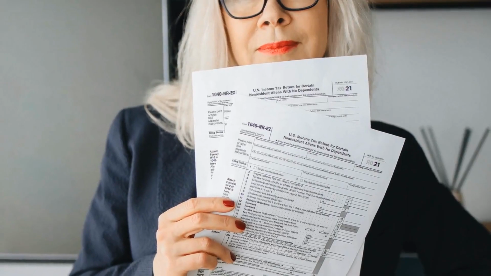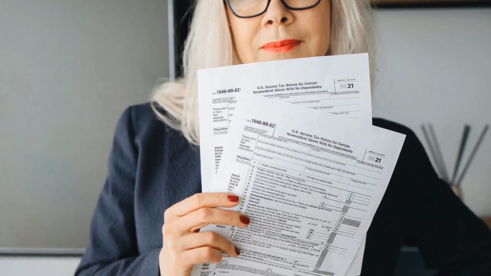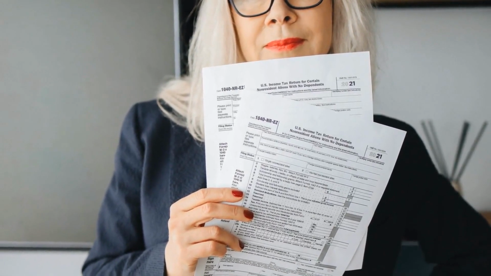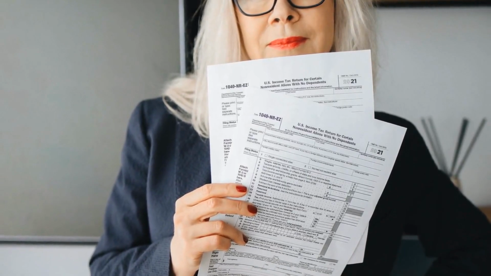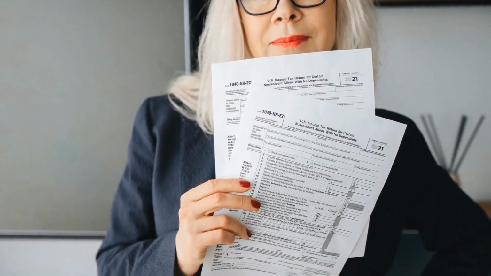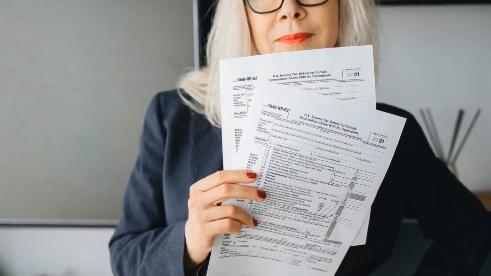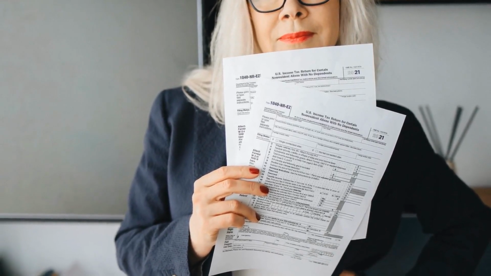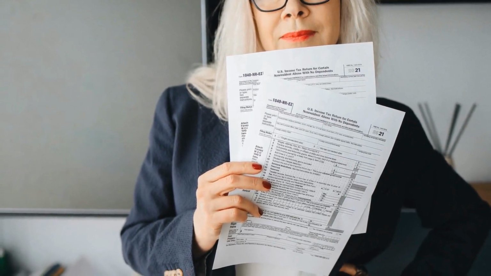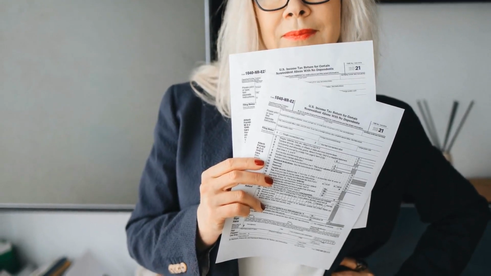Before you can elect S Corp status, your business must meet several IRS requirements. Your corporation cannot have more than 75 shareholders, and these shareholders must be individuals, certain trusts, estates, certain partnerships, tax-exempt charity groups, or other S corporations. A married couple counts as one shareholder for this limit.